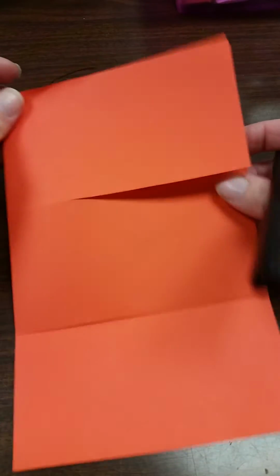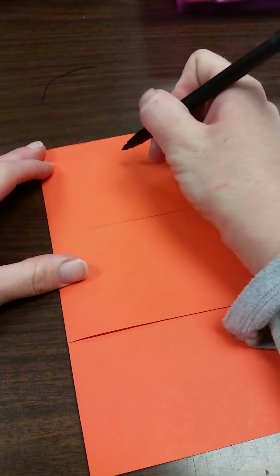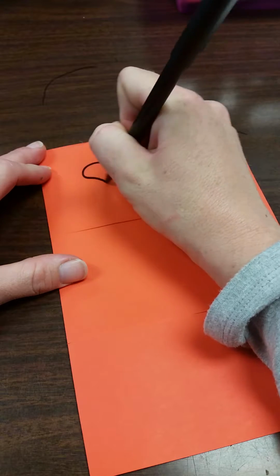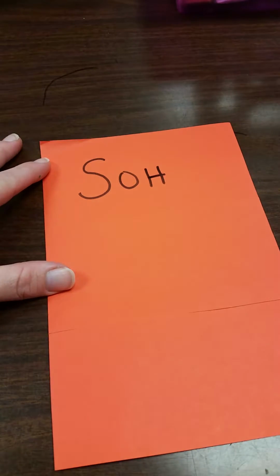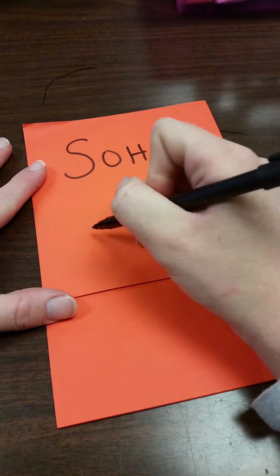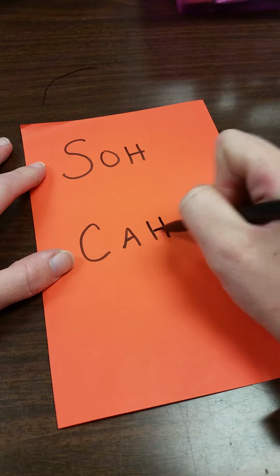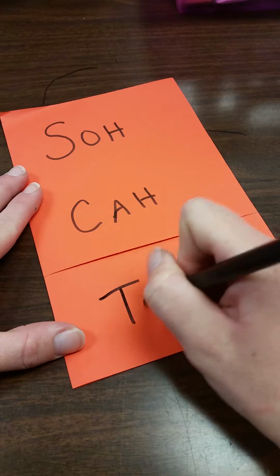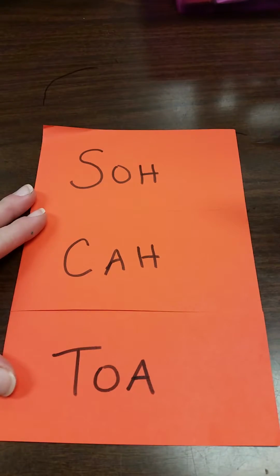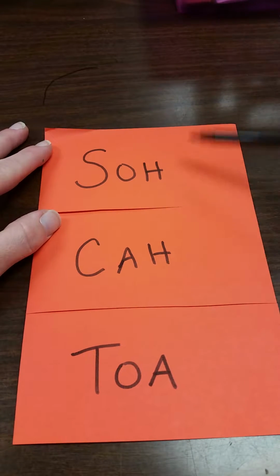So on your orange piece of paper, you should have folded it hamburger style and you should have cut 3 flaps like this. And I want you to write S-O-H on this first flap. On the second one, you're going to write C-A-H. And on the third flap, you're going to write T-O-A. Okay, this is pronounced SohCahToa.